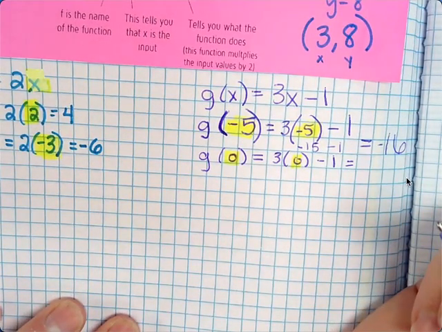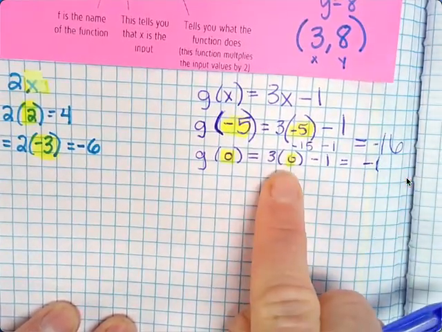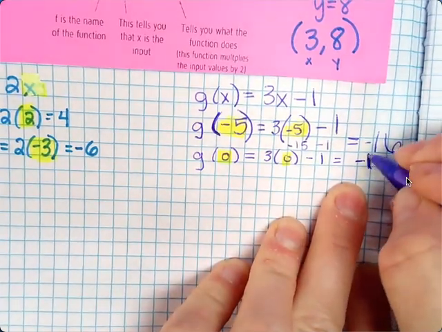Might that be negative 1? Yep, just equal negative 1. 3 times 0 is 0 minus 1, so that'd be negative 1.